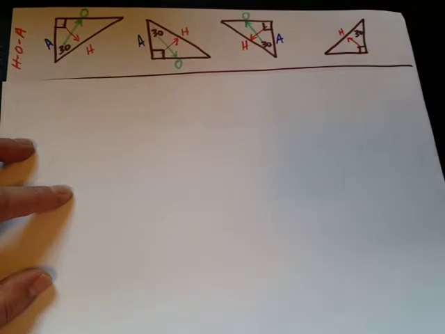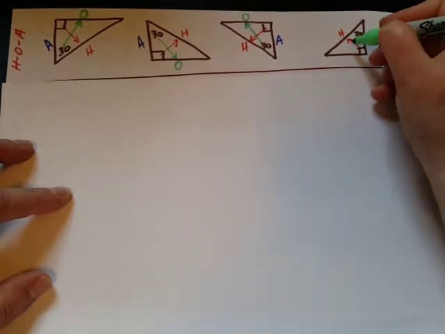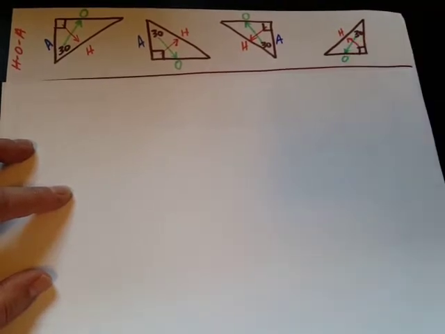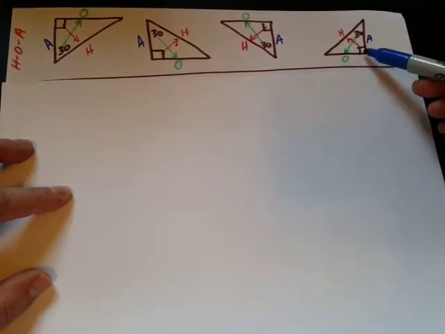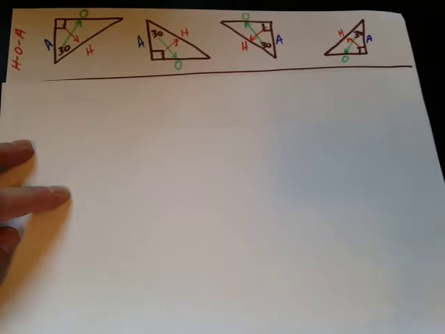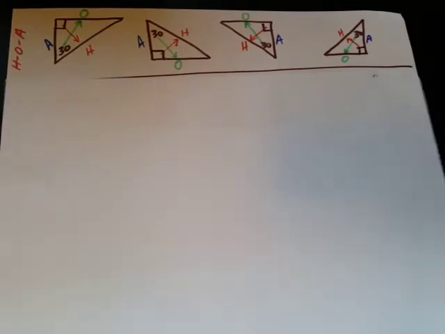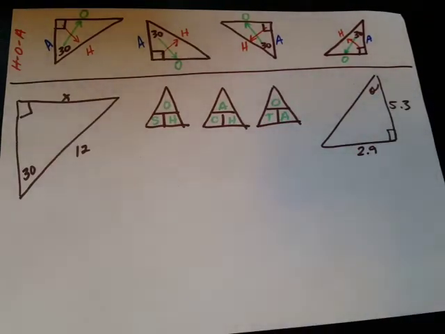So no matter how we orient the triangle, we can always find our H, our O, and lastly our A. So it all depends on where the right angle is and where the actual angle is that's given or that we are going to be solving for.